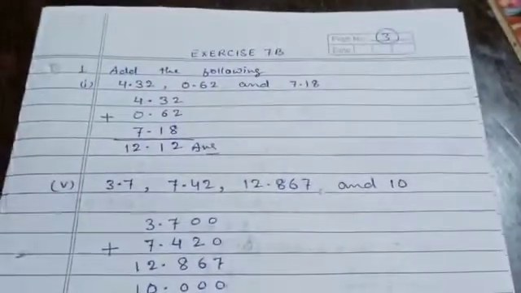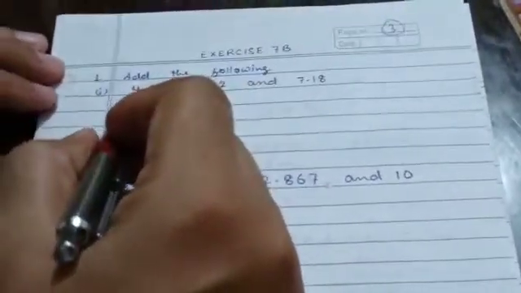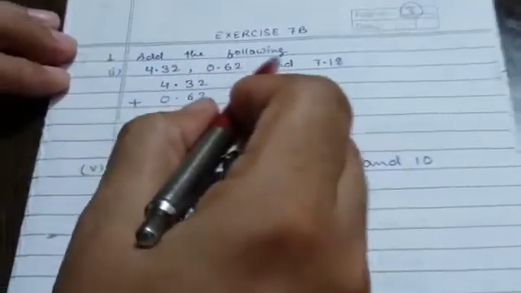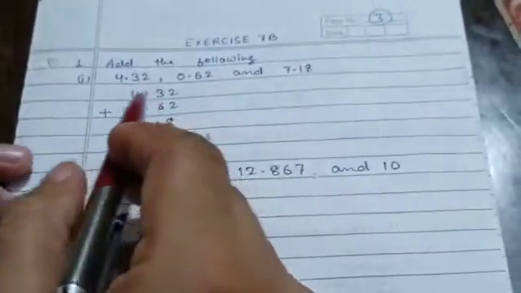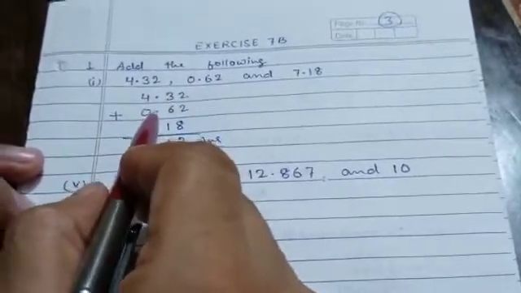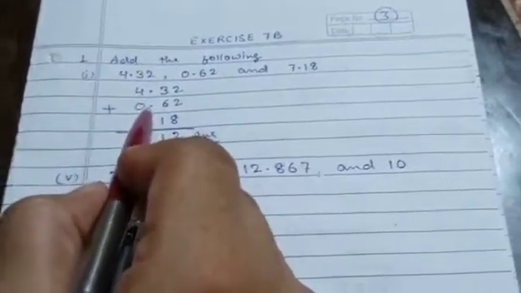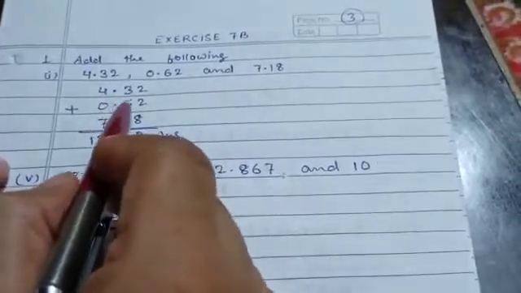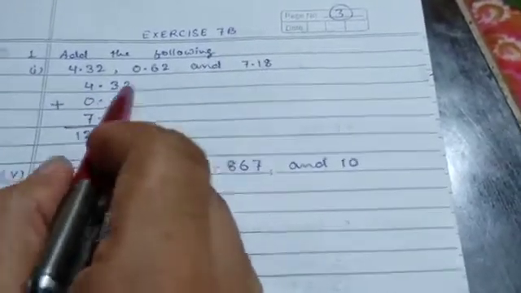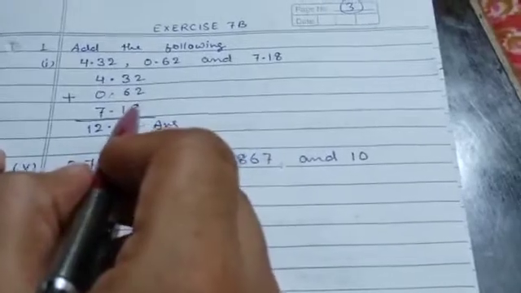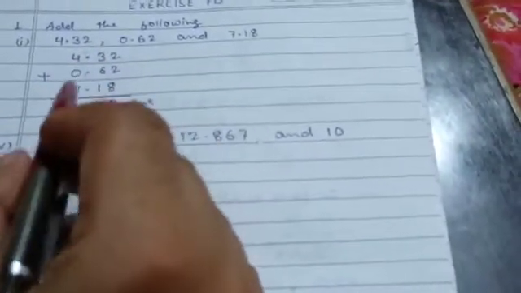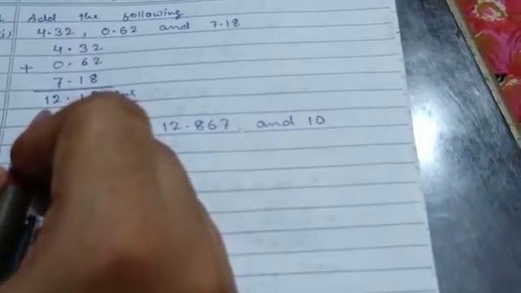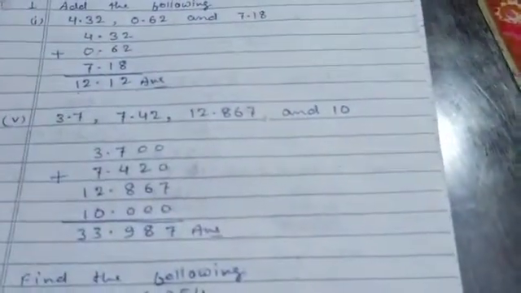Now we will see the next exercise, 7b. The first question of this exercise is: add the following, 4.32, 0.62 and 7.18. We will arrange these numbers like this, with their decimals aligned. Now we will add all these numbers. 8 plus 2 is 10, plus 2 is 12, 1 carried, 6, 3, 9, 10, 11, 1, 7 plus 4 is 11, plus 1 is 12. 12.12 will be our answer.